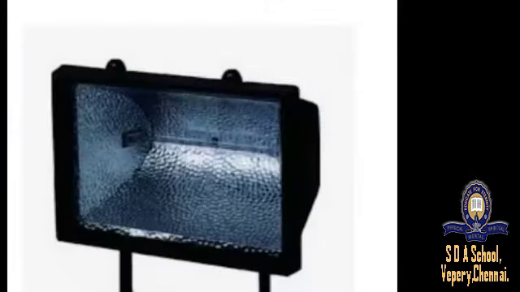Now let us learn about incandescent sources. The word incandescence means to glow with heat. Any substance, it may be a solid, liquid or gas, if it is heated to a high temperature, it emits light. So a very familiar incandescent source of light is the electric bulb, also known as the incandescent lamp.